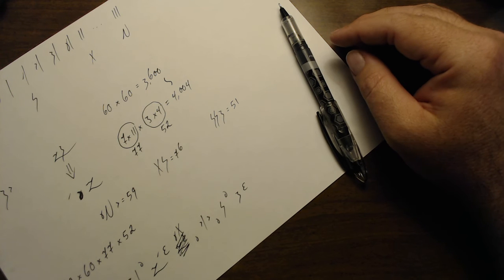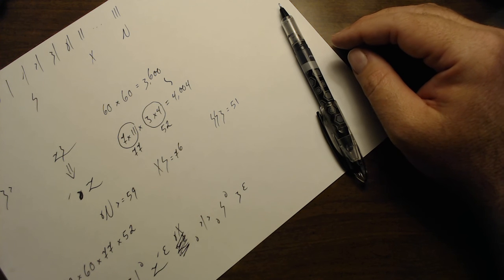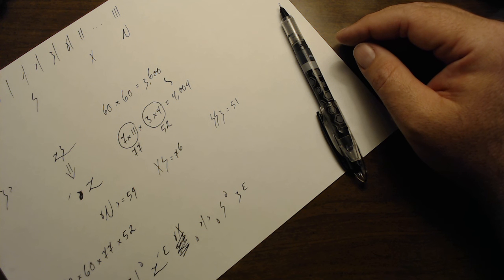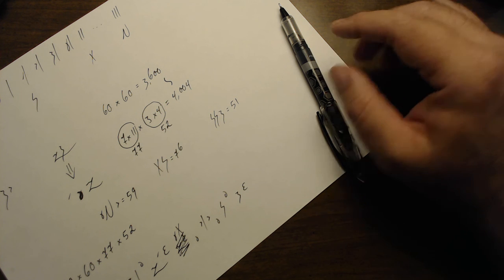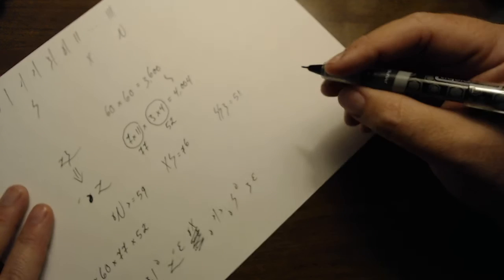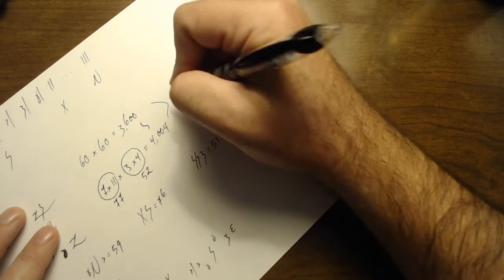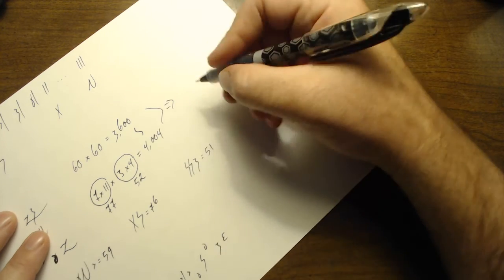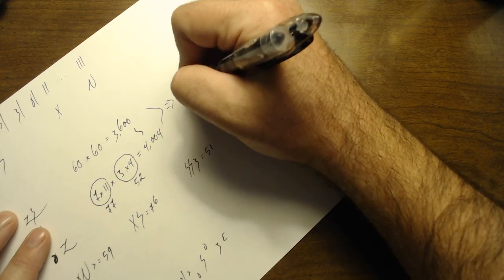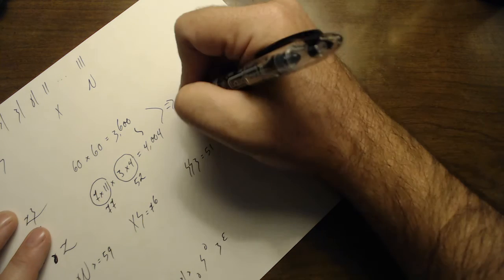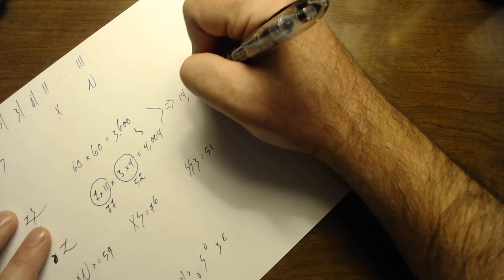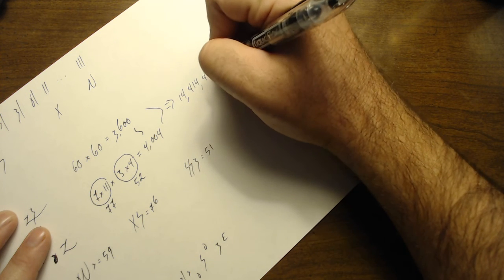I used to know it. It's 4... 0.0004 by 3600 is, well, that's a big number. So these give us a base of 14,414,400.